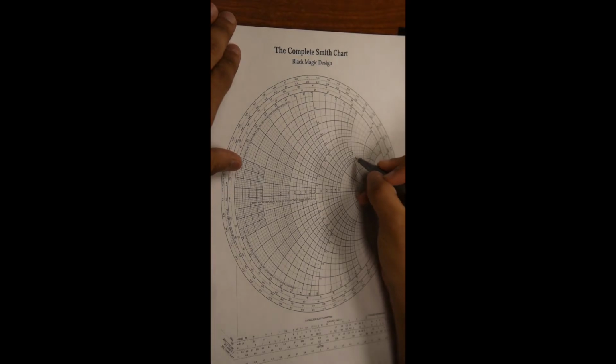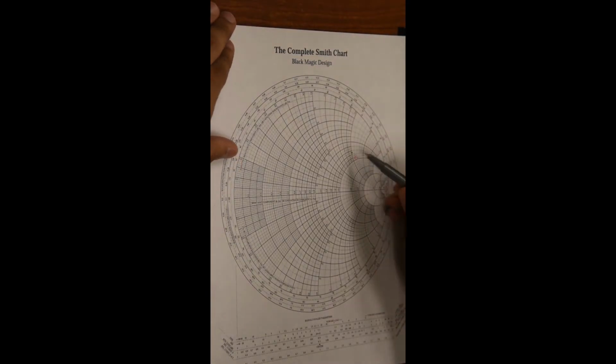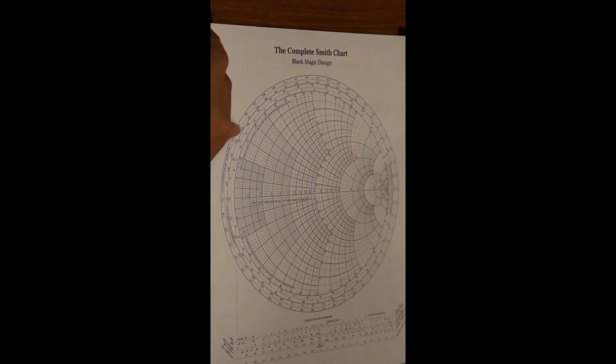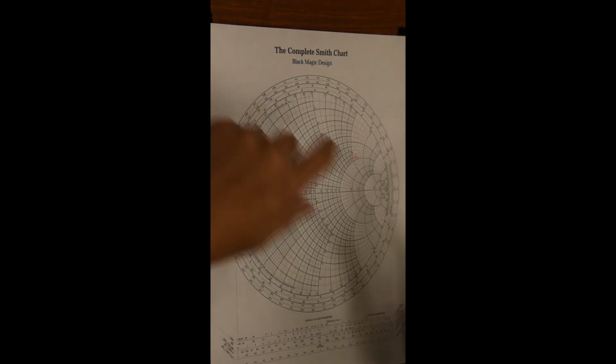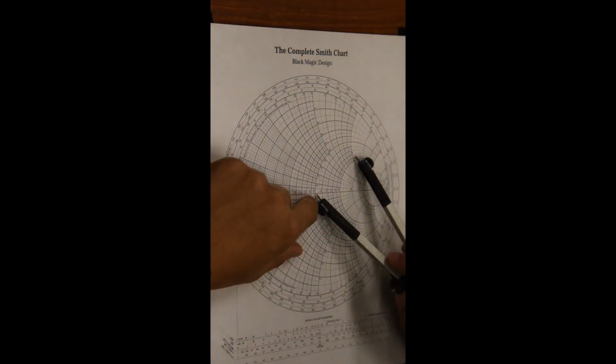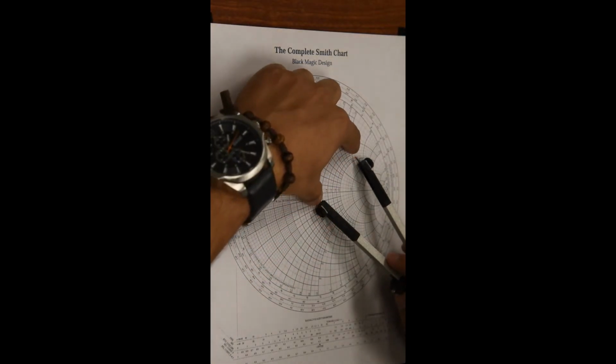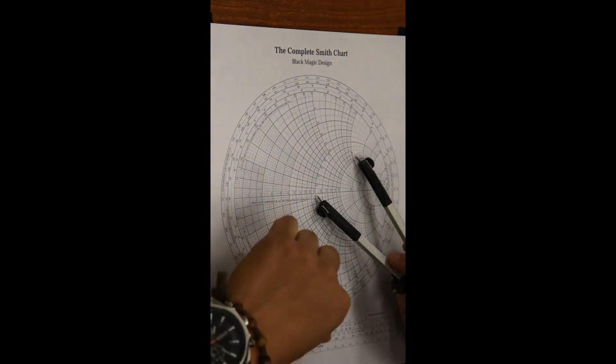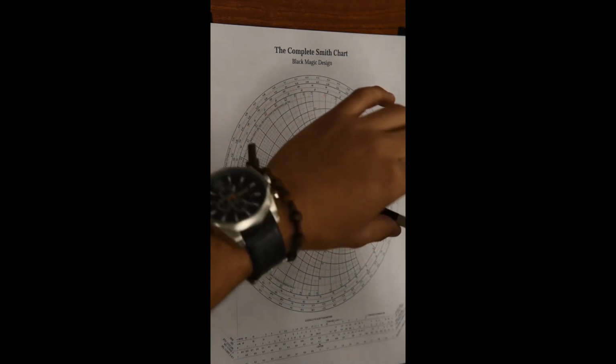Now that we have located our normalized impedance, we need to use that point to draw our SWR circle. In order to draw our SWR circle, we will put the needle of the compass in the center of our Smith Chart and we will use the point to determine the radius of that circle. So let's do that.